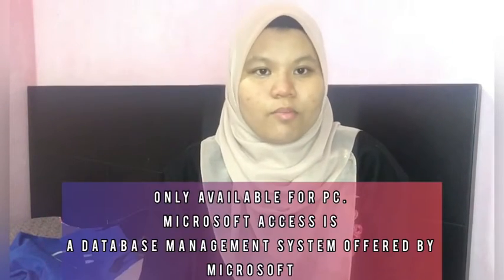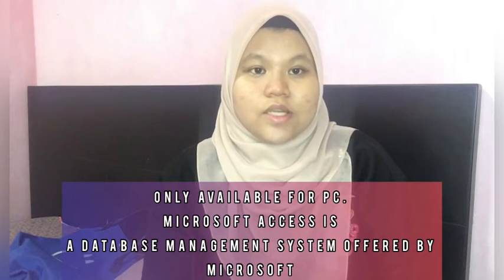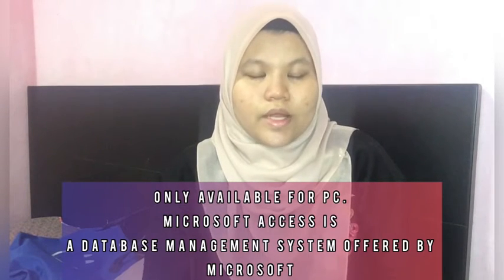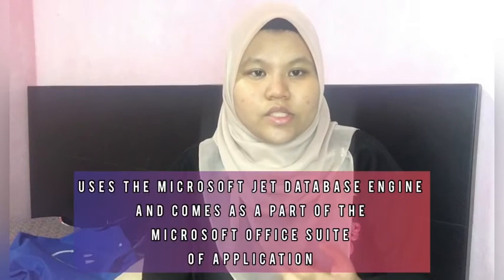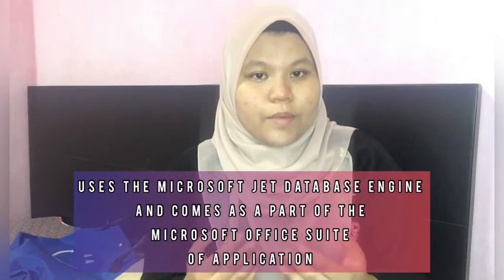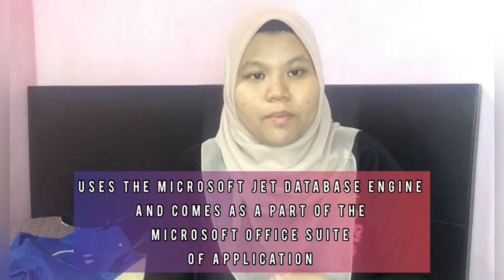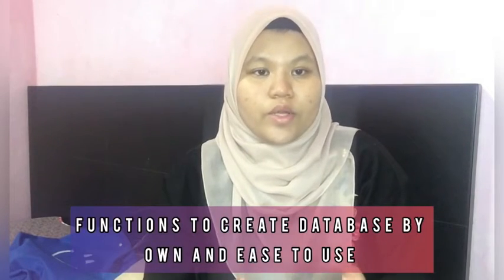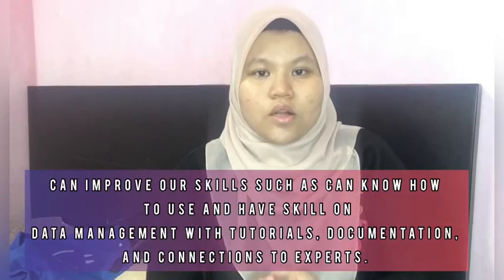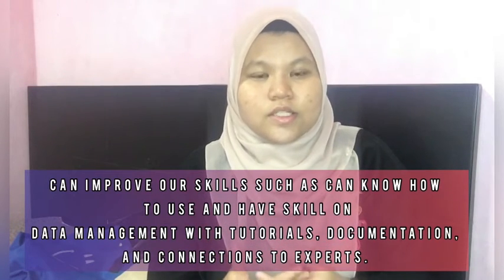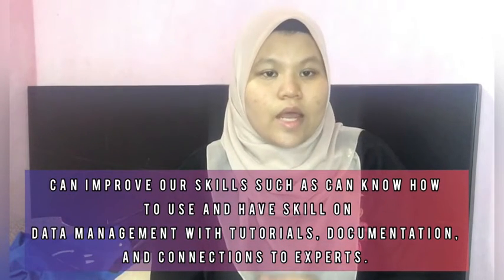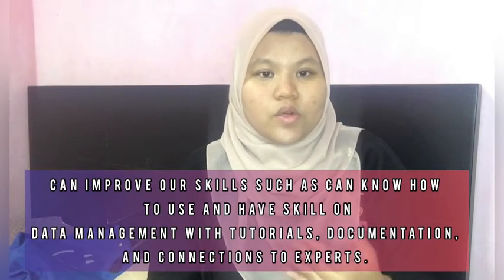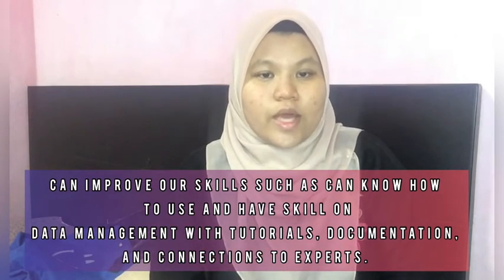Next is Microsoft Access. It is only available for PC. Microsoft Access is a database management system offered by Microsoft. It uses the Microsoft JET database engine and comes as a part of the Microsoft Office suite of applications. Microsoft Access functions to create databases on your own and is easy to use. It also can improve our skills, such as how to use it and skills in data management, with tutorials, documentation, and connection to experts.